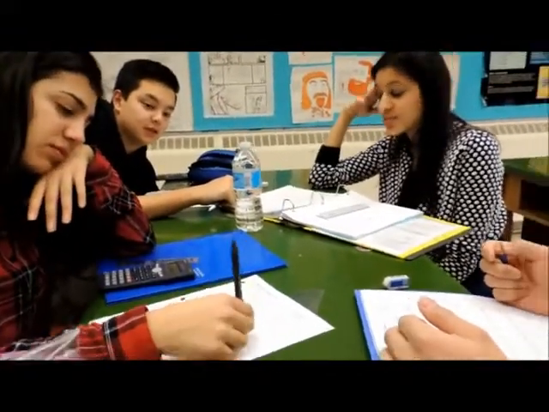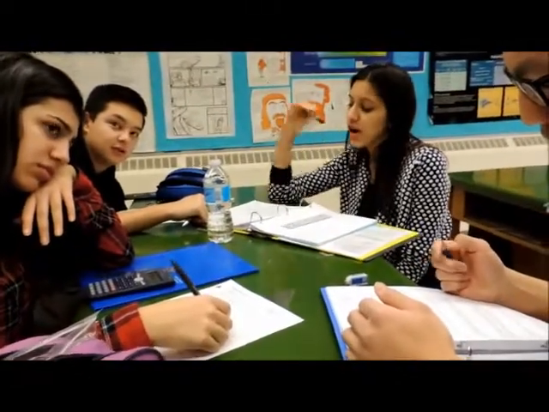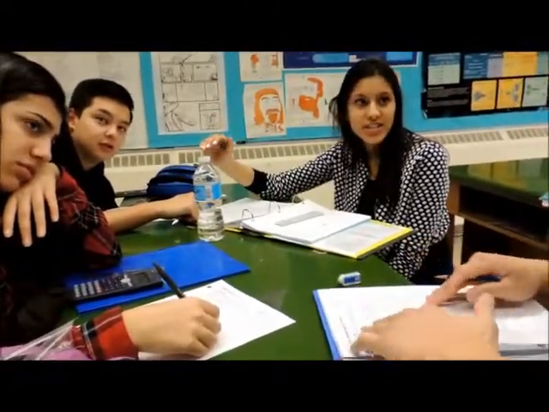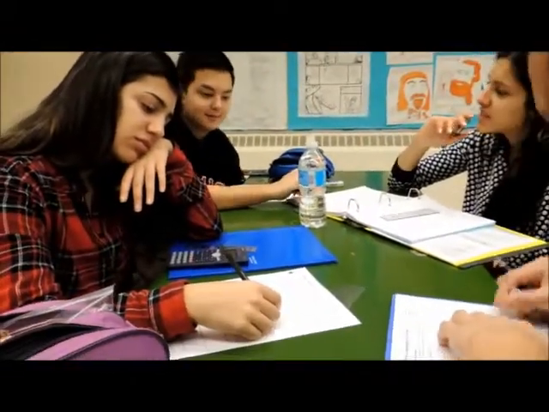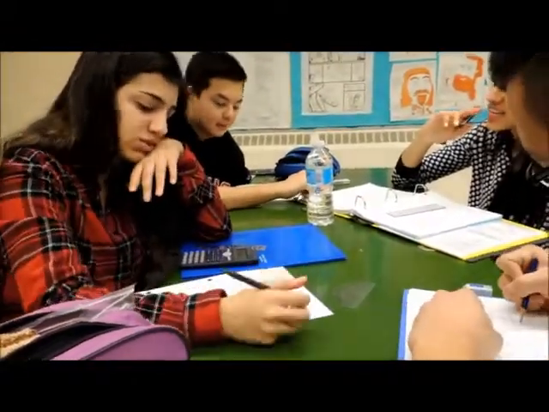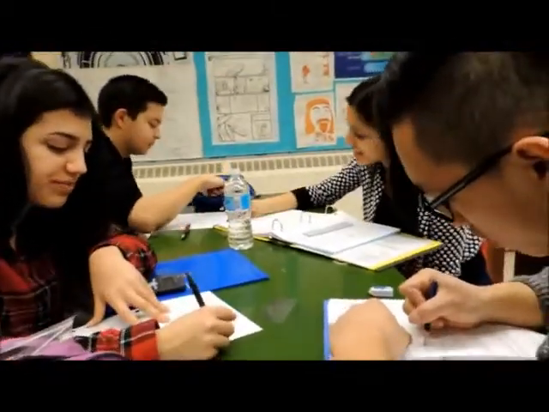Okay, so it should be 5. F2 in the x direction should be opposite to F1 in the x direction. What do we think? Do we agree with that? Yeah. Good. You're on the right track.